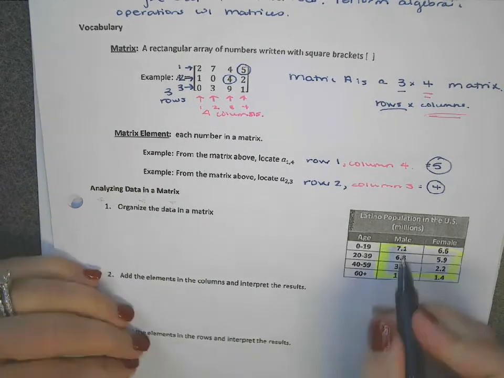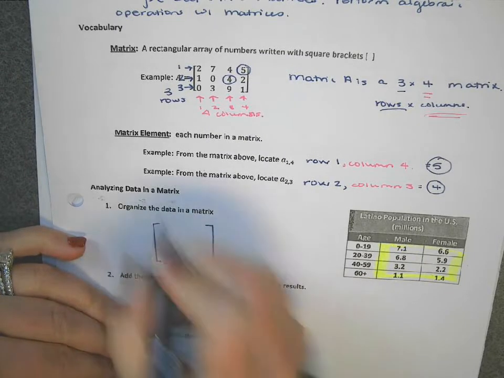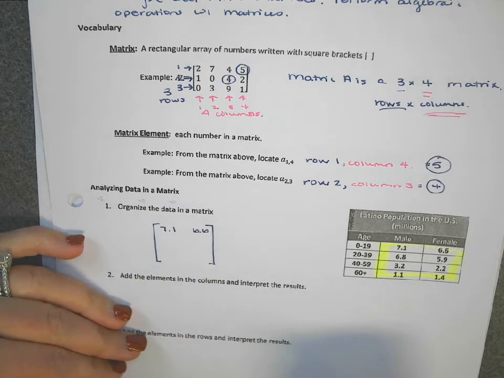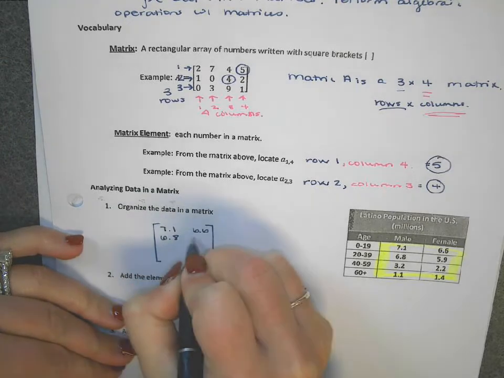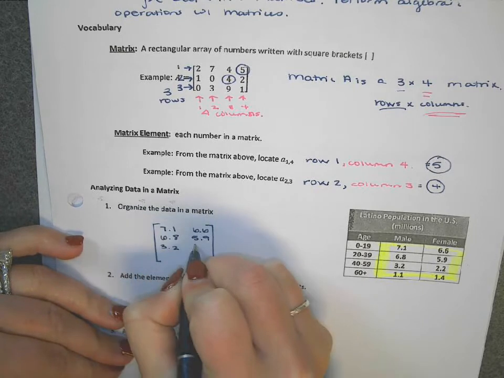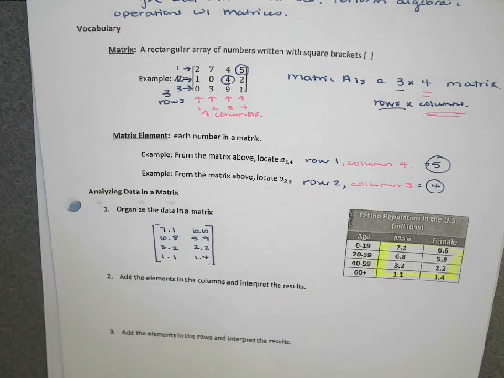So when we're asked to organize that into a matrix, when we put just that into the matrix, we need a 4x2 matrix. So on the top row, we're going to have 7.1 and 6.6. So we're just organizing the data that was collected as a matrix instead of a table. So there's your 4x2 matrix.